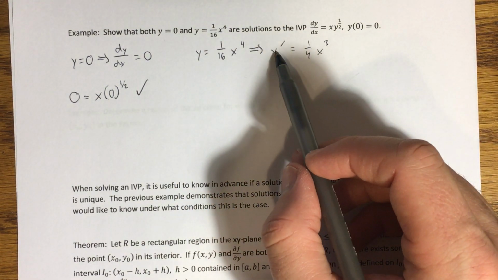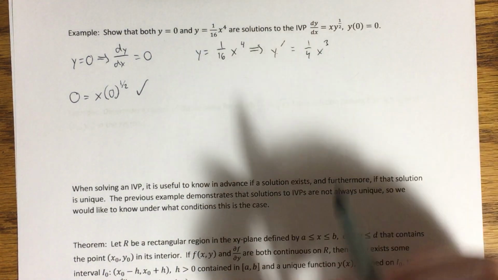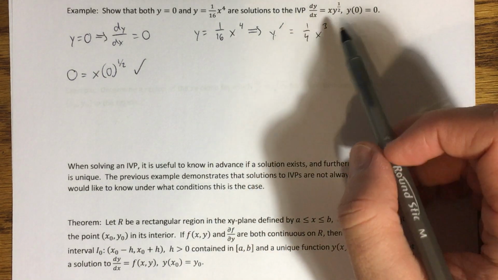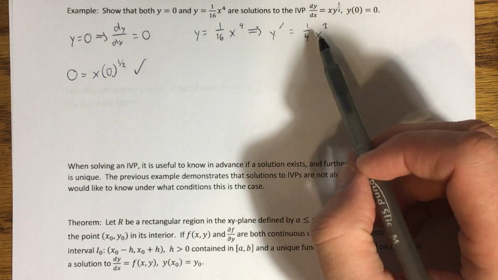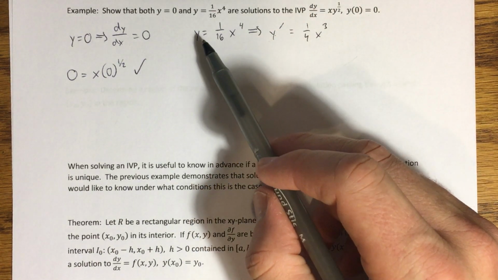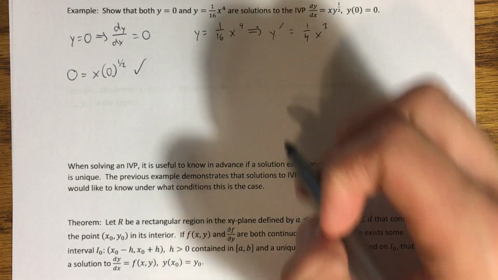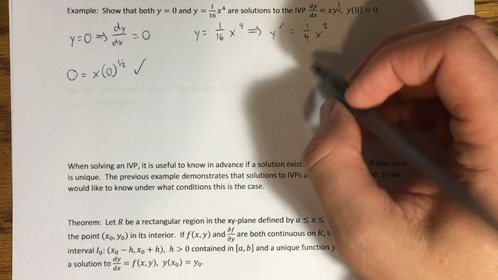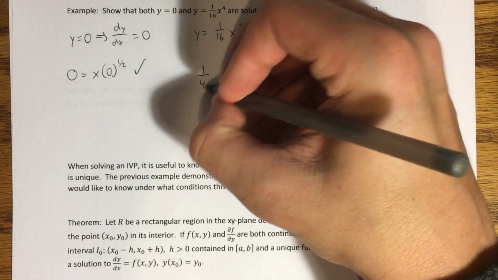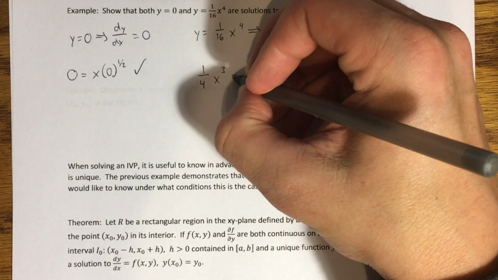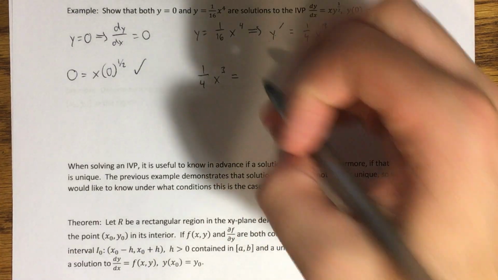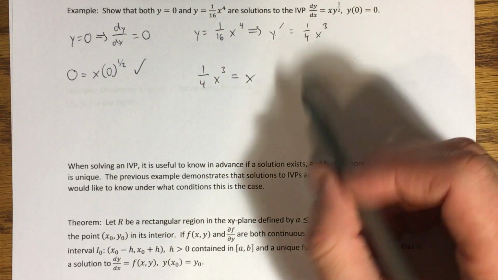I guess for consistency, I probably should have called it dy dx, but it's fine. You understand what that means. So if I plug this y prime in for dy dx and this y in for this y here, I want to show that both sides are equal to each other. So dy dx is equal to 1/4 x cubed. Is that equal to x times y to the 1/2?